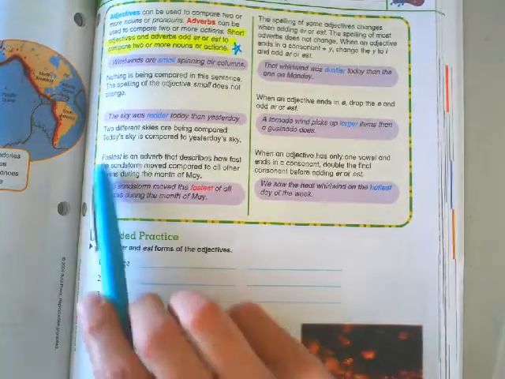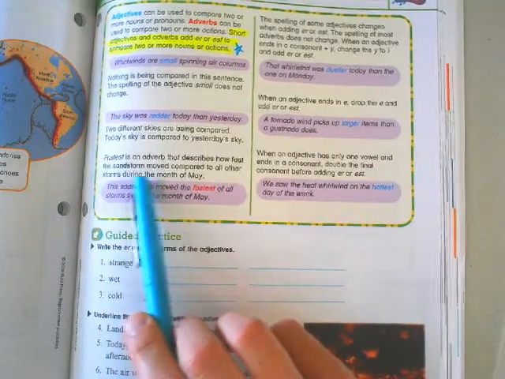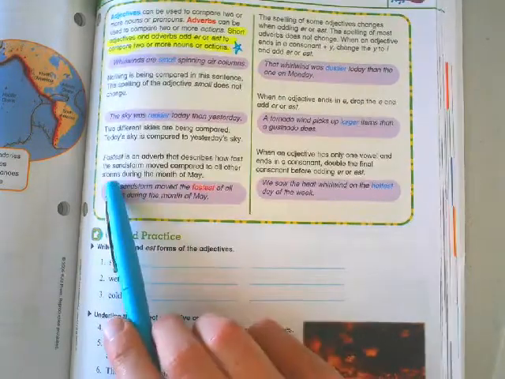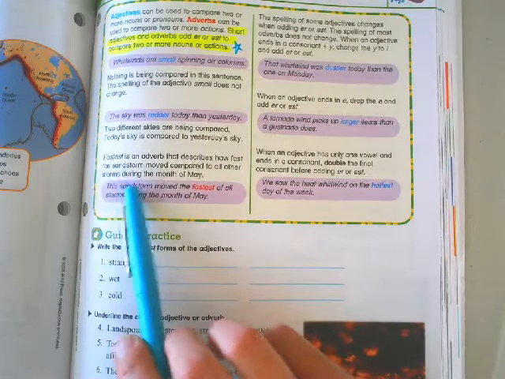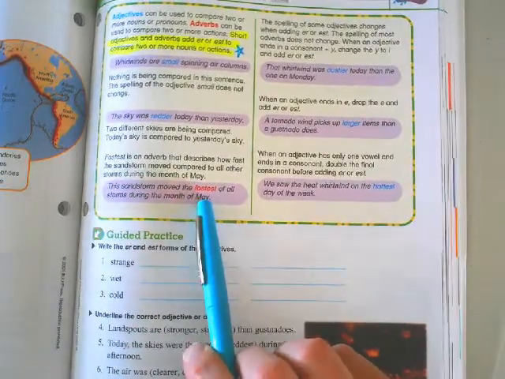Now the next sentence says, this sandstorm moved the fastest of all storms during the month of May. Fastest is an adverb that describes how fast the sandstorm moved compared to all the other sandstorms during the month of May. Therefore, you're going to add EST to the end of that adverb.